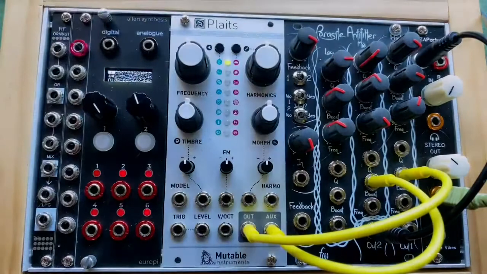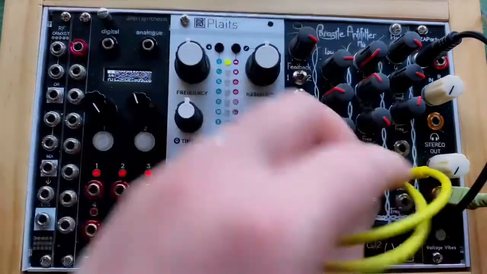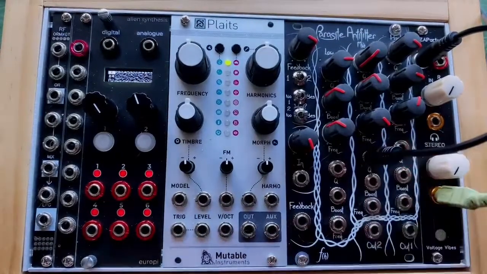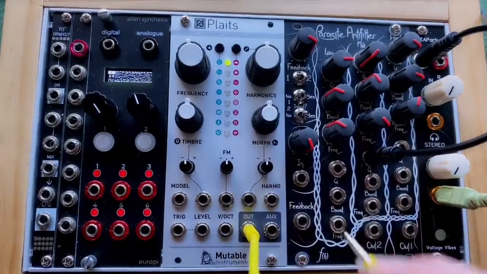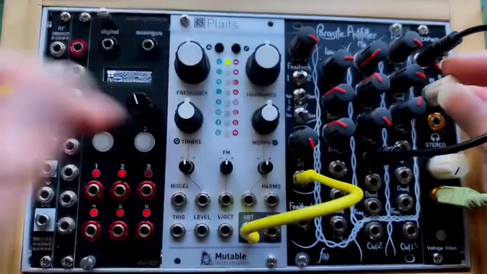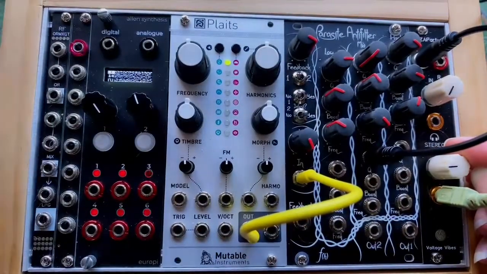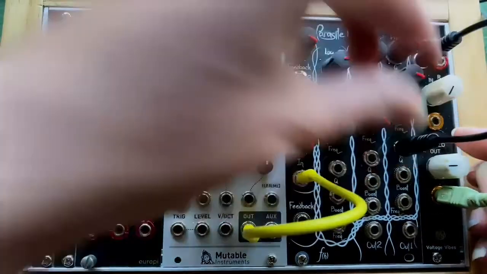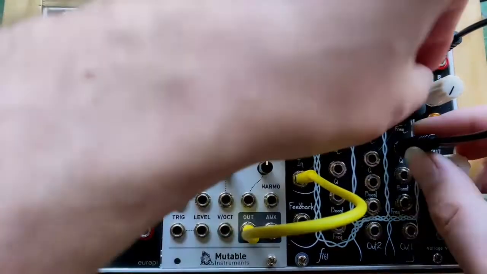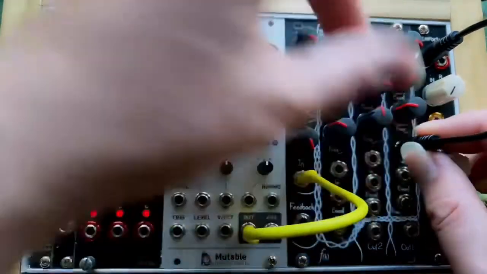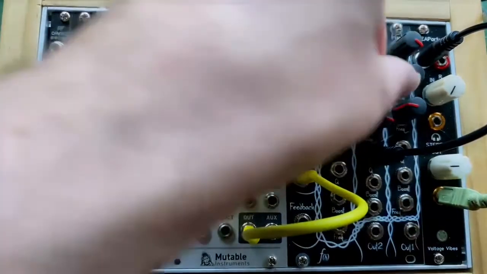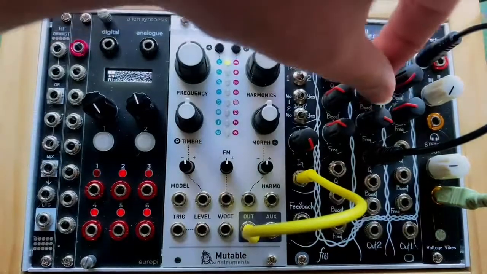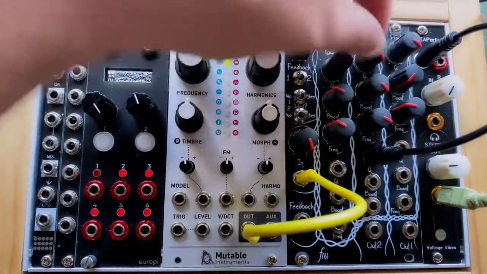So you can use those as inputs, you can also use the Qs as outputs as well. So if we turn that back up, you can hear that those each sound like filters again. So if you do want to use this anti-filter as a filter, there's a way to do that.